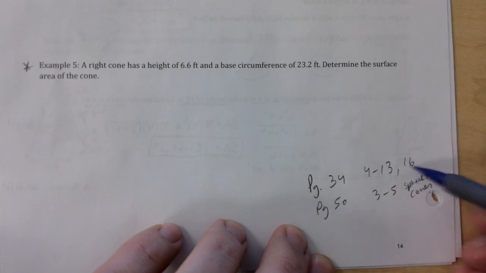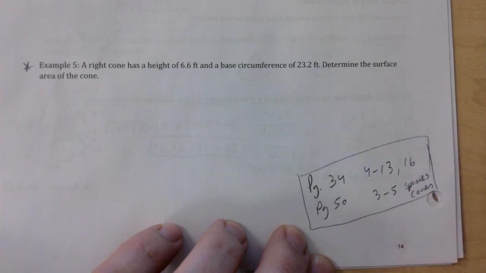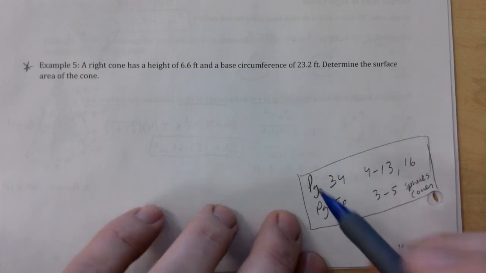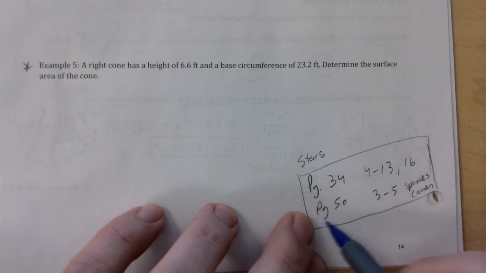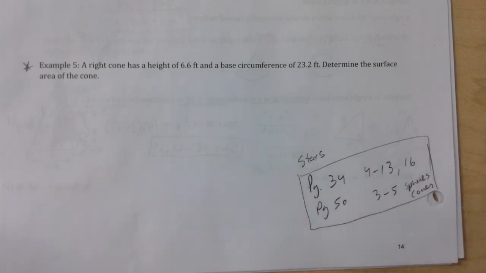And I also want you to do 16 on page 34. Sorry, I just added that. So stars, this and this, okay? And that'll go over most of what we did today.